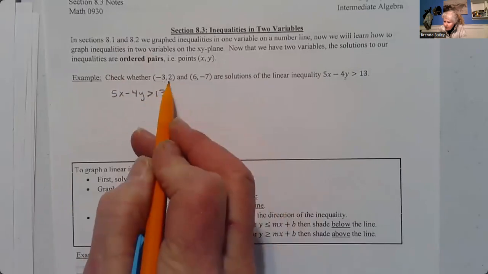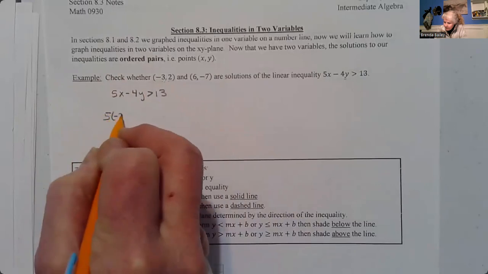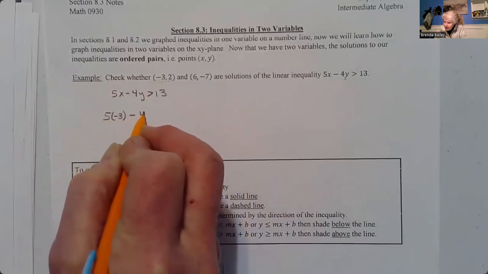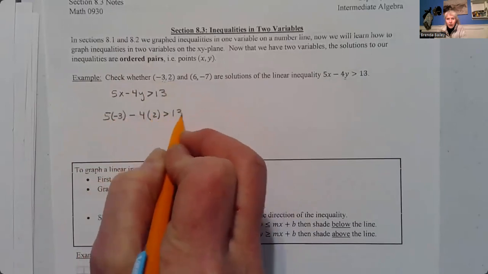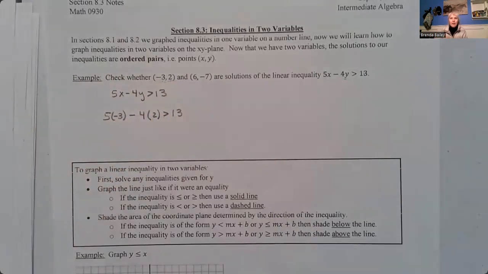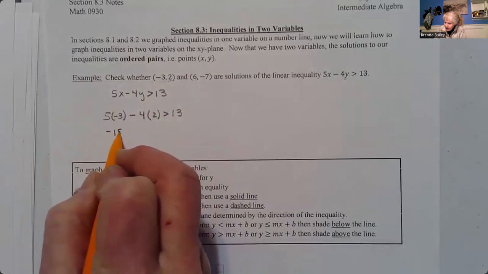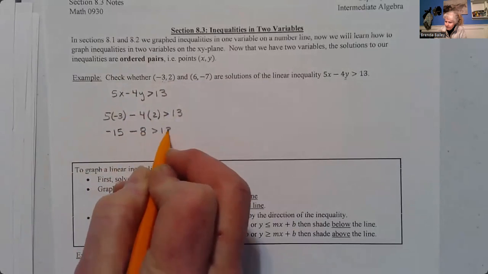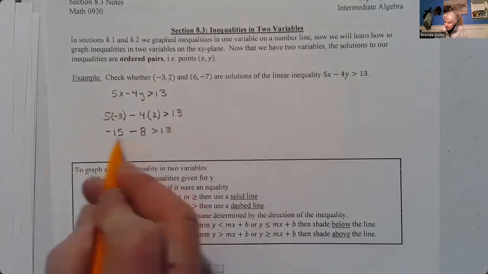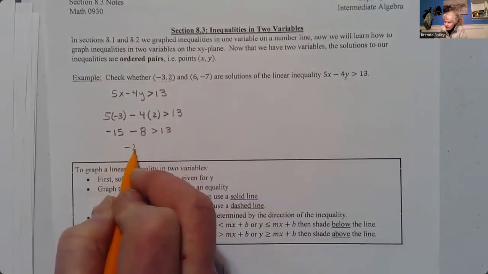So starting with this point, we'll put -3 in for X and 2 in for Y. And we want to know if that's true or not. And if it is, then it's a solution. All righty, so we've got -15 minus 8. -15 subtract 8 is a -23.